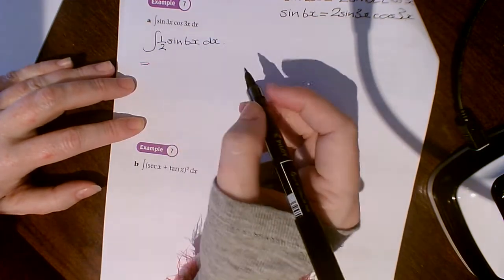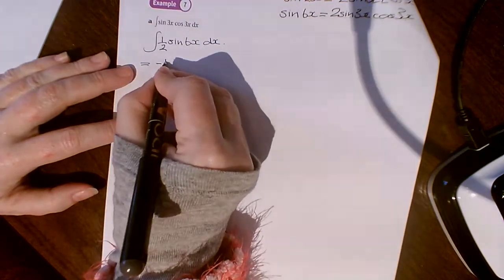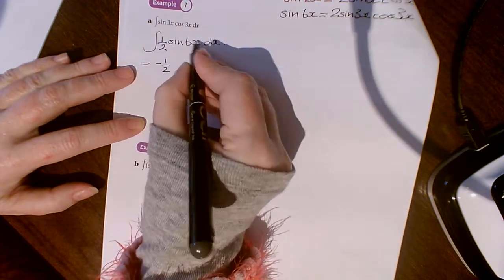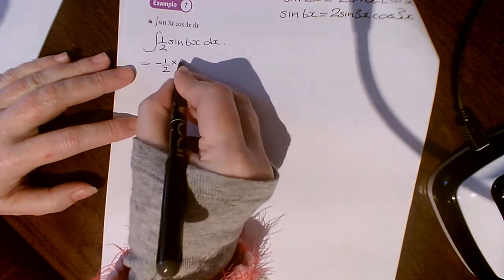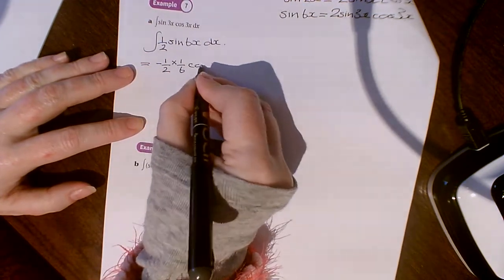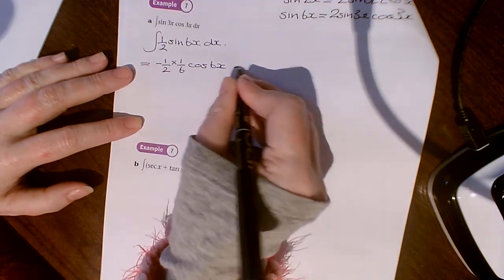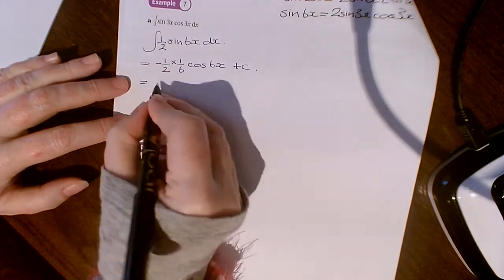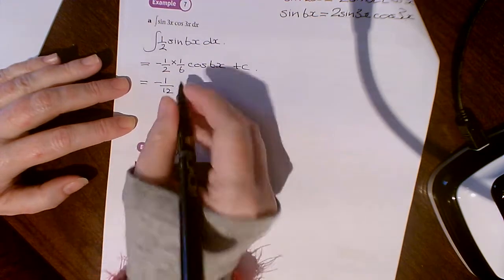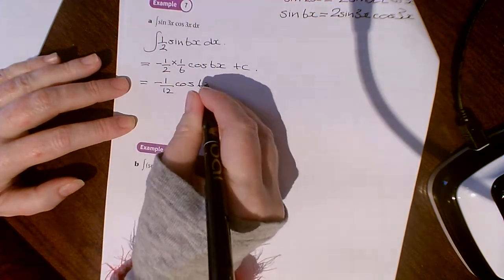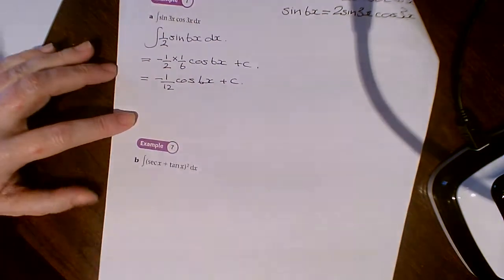Sine integrates to minus cos, so that gives you minus a half. It's 6x, so you divide by 6. Cos 6x, remembering the plus c, tidy that up, is minus a 12th cos 6x plus c.